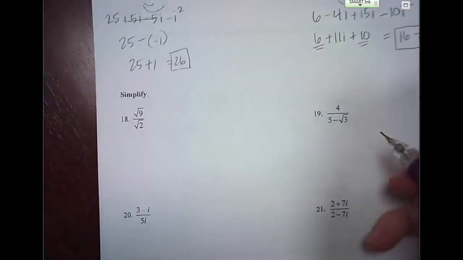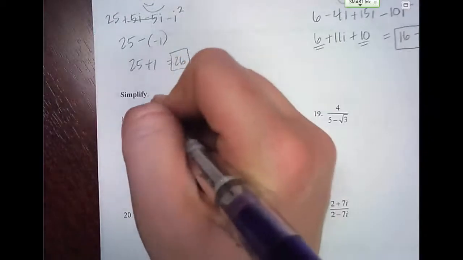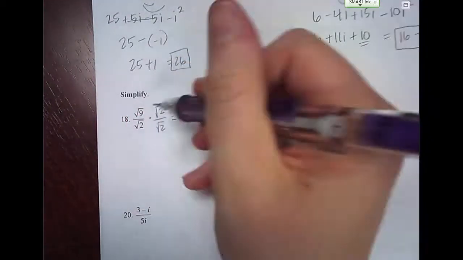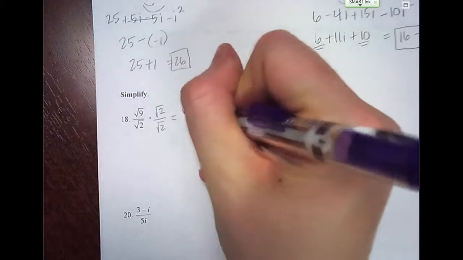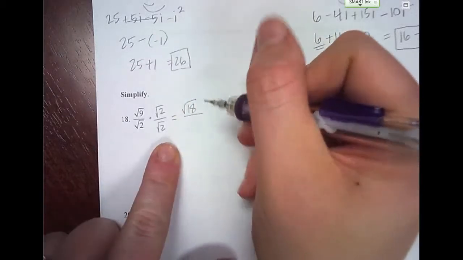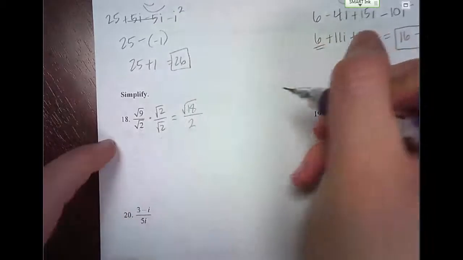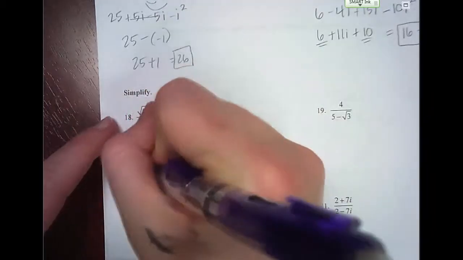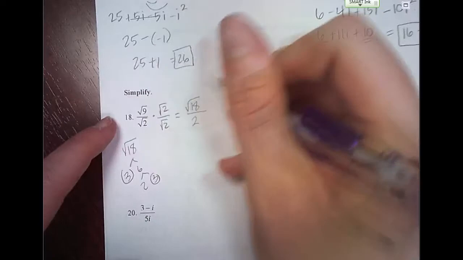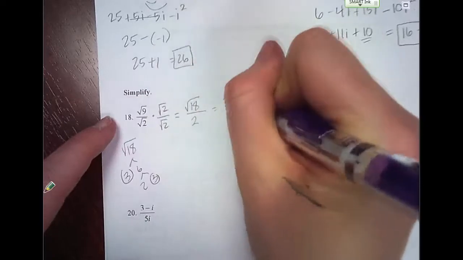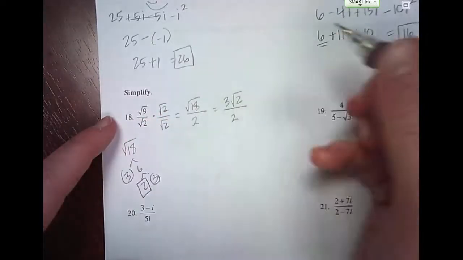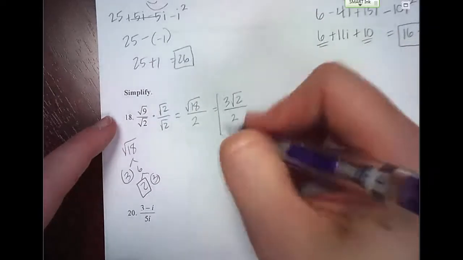Number 18, multiply by root 2 over root 2. And now just multiply across the top. So 9 times 2 is 18, and it stays under the radical. Root 2 times root 2 is root 4, or just 2. So now I want to simplify just the 18. 3 times 6, I have a group of 3's. So 3 root 2, the 2 stays on the inside, over 2. And nothing can simplify, so this is our answer.